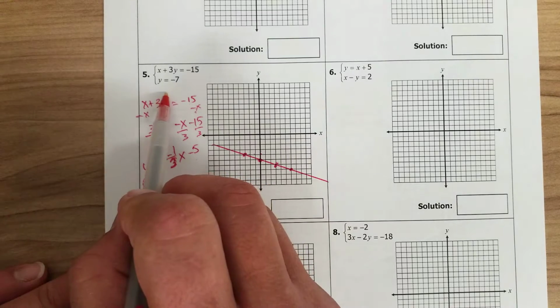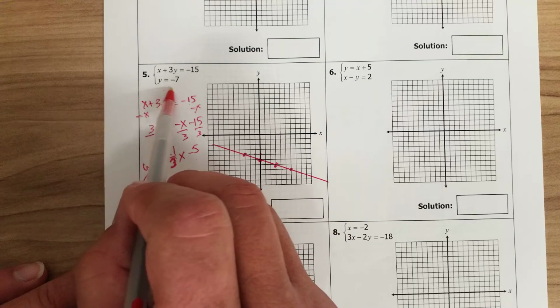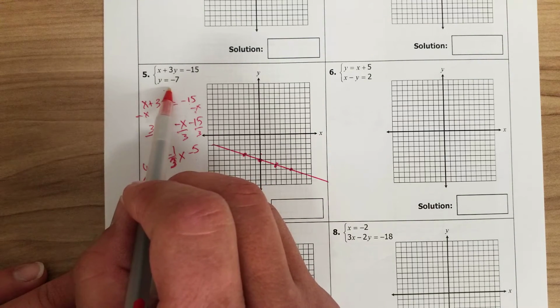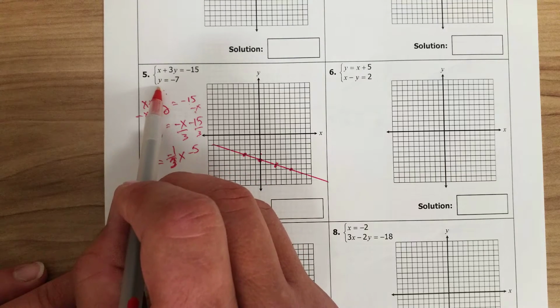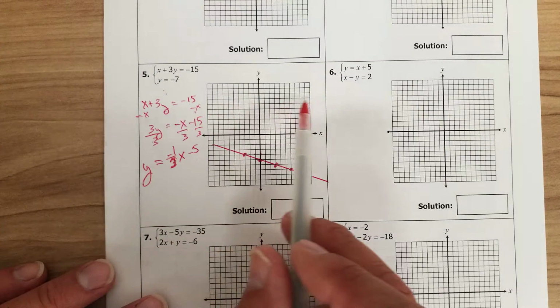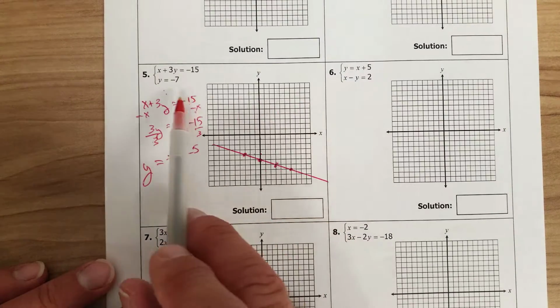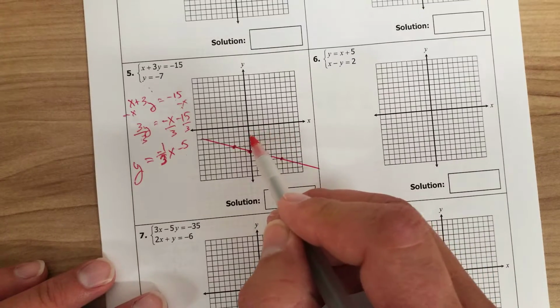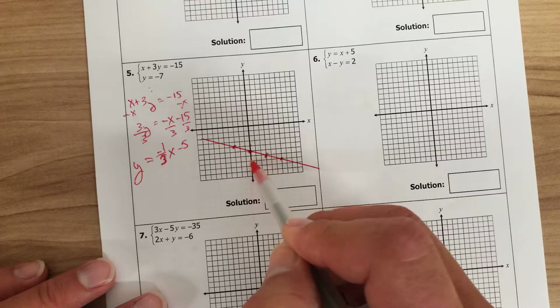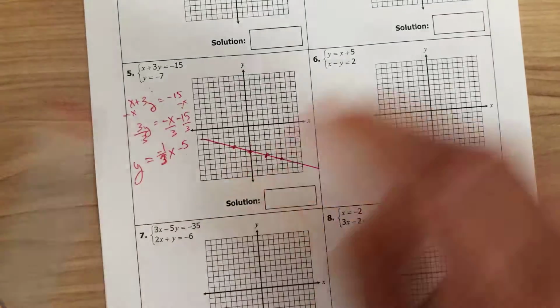Now for the other equation, this is one of those special cases. What's missing? The x, which means that the line I draw needs to cross over the y-axis. Well, a line that crosses over the y-axis is going to be horizontal, and it's going to cross the y-axis at -7. So right there.